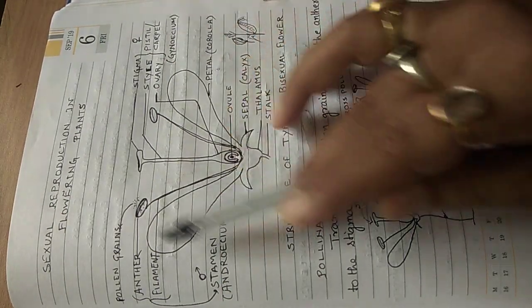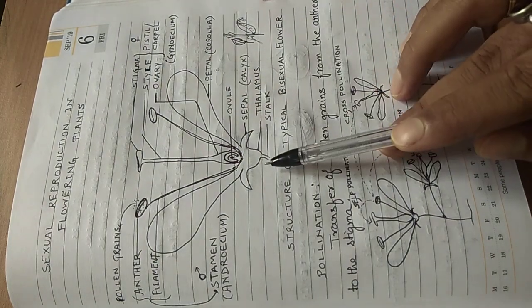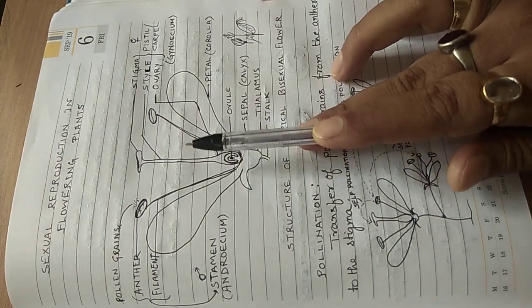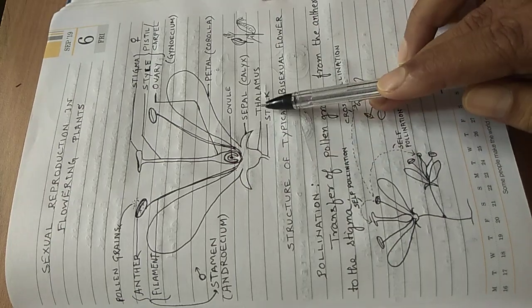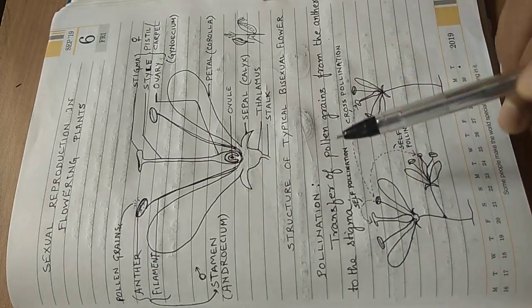So that's the overall structure of a typical bisexual flower. All these floral parts, sepals, petals, stamen and pistil, are held on a flat base called the thalamus, which is connected with the branch or the stem with the help of a stalk.